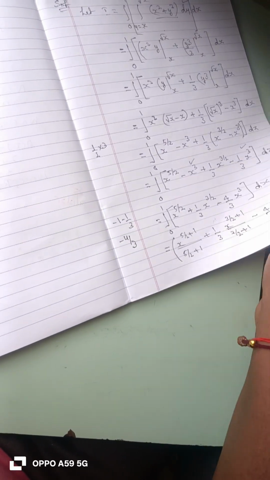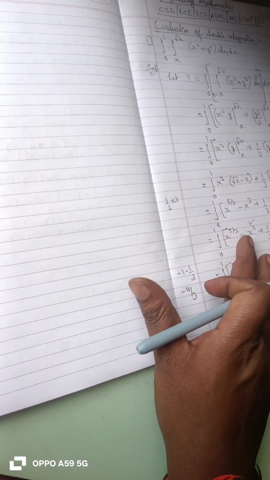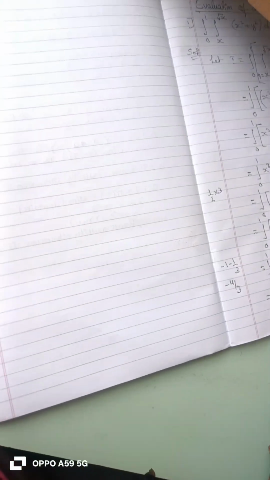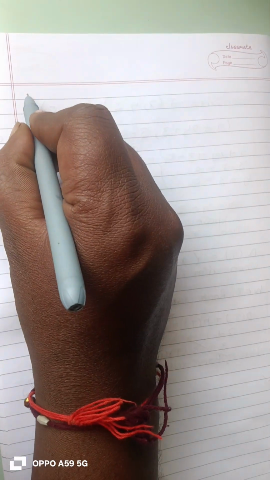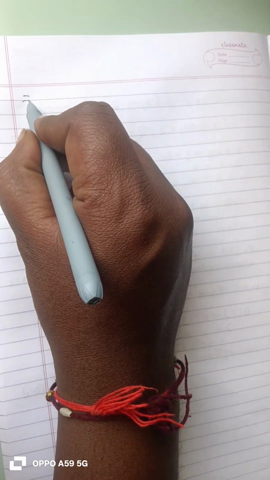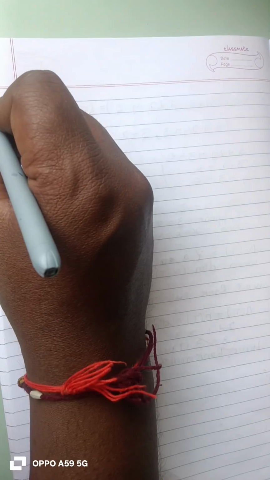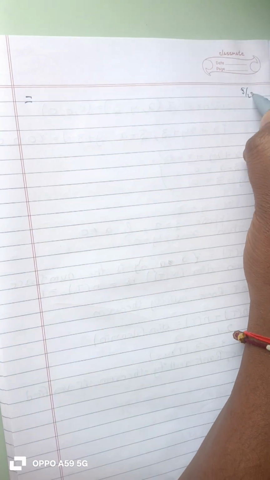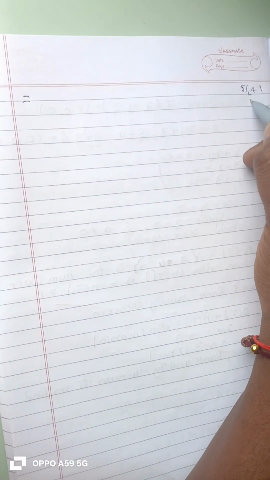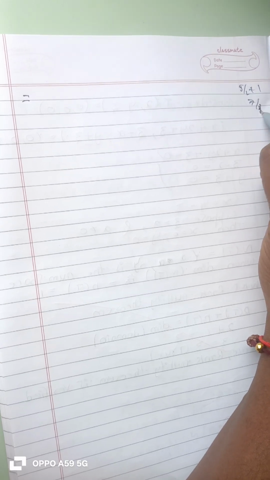Now let us apply the limits for these variables. If you apply limits, you can observe 5 by 2 plus 1 will become 7 by 2.